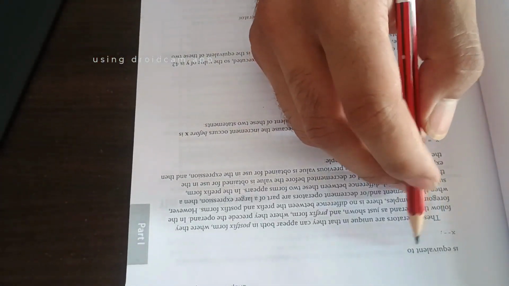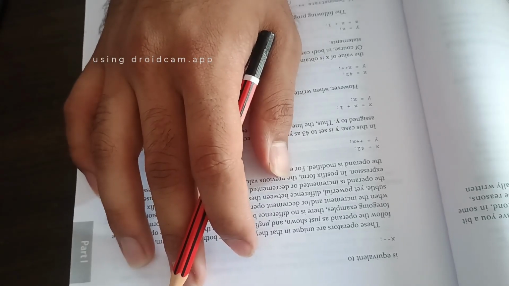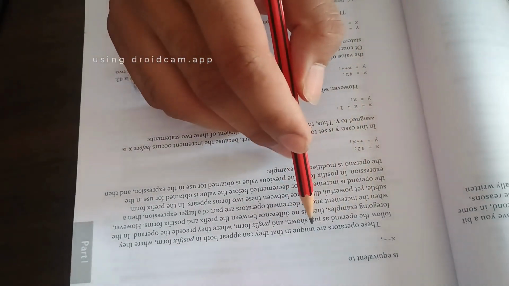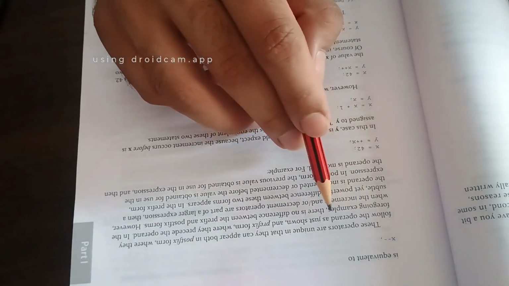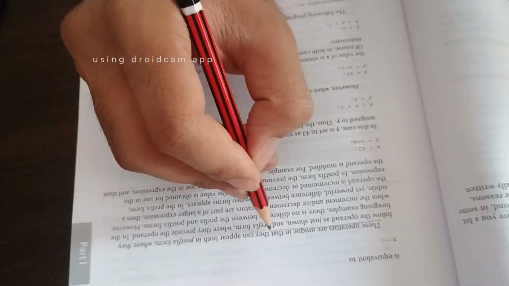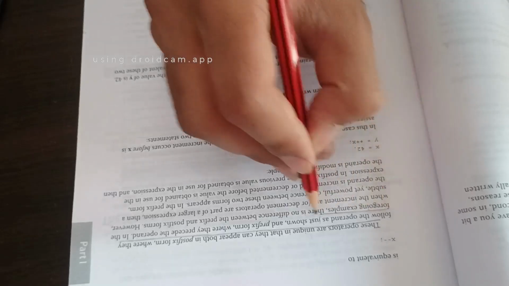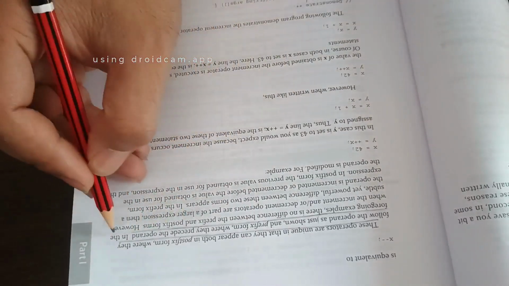For example, x equals x plus 1 can be rewritten as x plus plus, and similarly x equals x minus 1 can be rewritten as x minus minus. Okay, so these operators are quite unique in that they can appear both in postfix form, where they follow the operand just as shown, and prefix form, where they precede the operand.